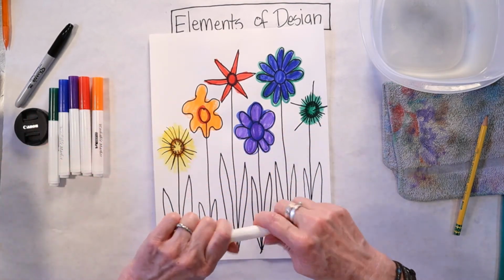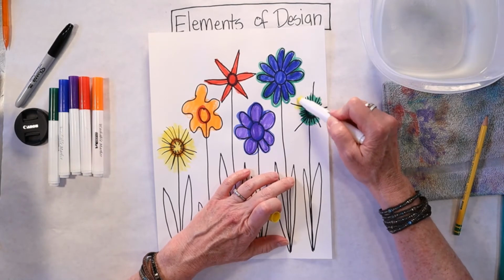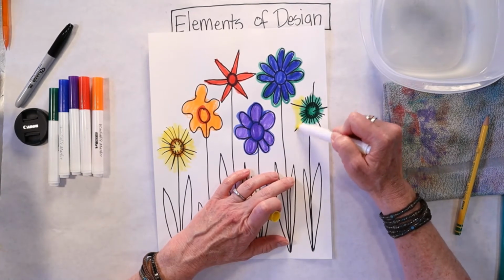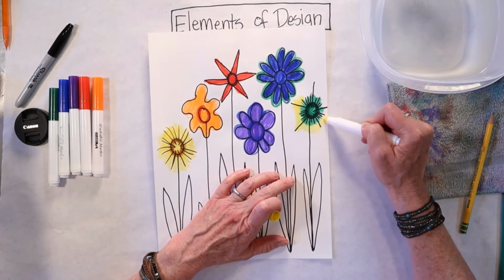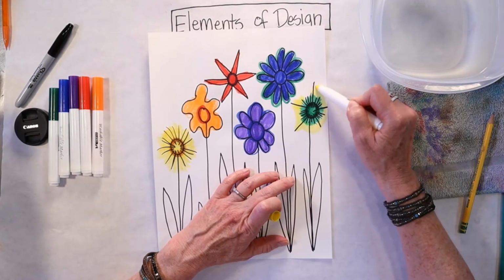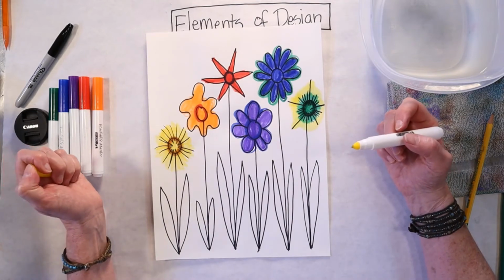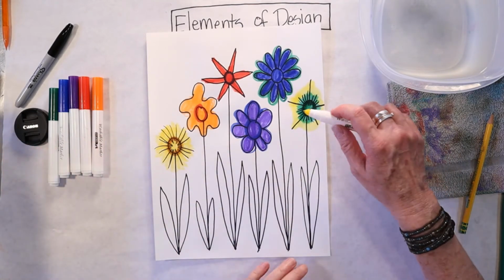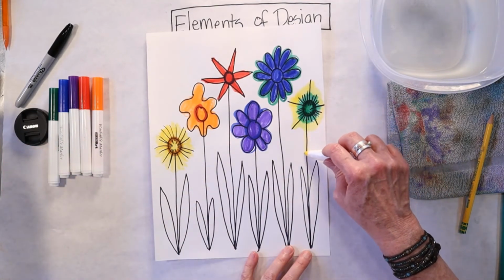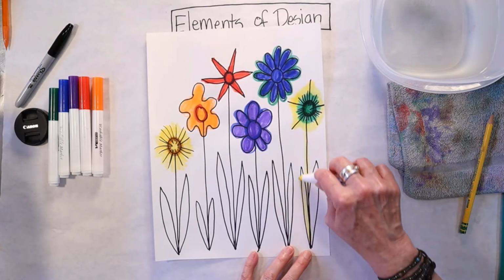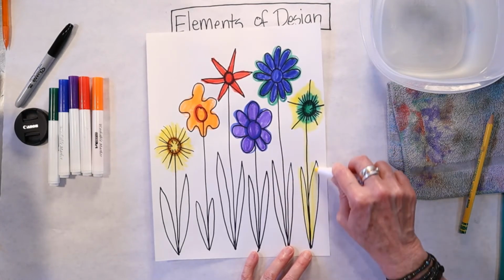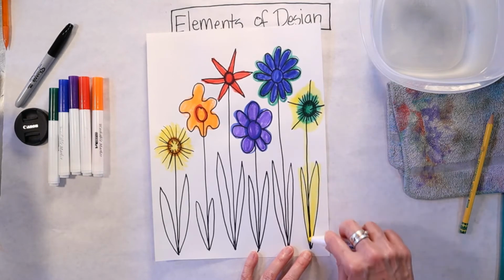Then I'm going to put the cap on the marker, and go ahead and go to my yellow. And the yellow is going to go all the way around here. Now we're going to add yellow. I'm going to use the side of my marker. Big yellow, big yellow.